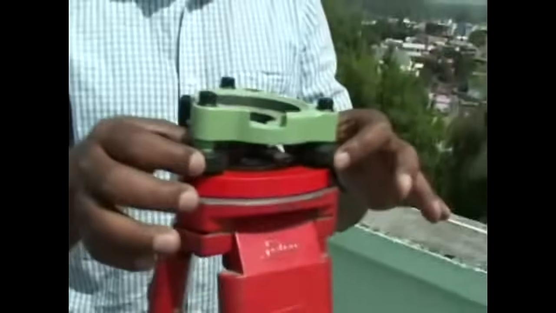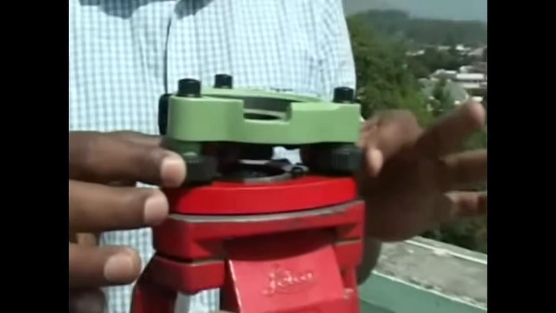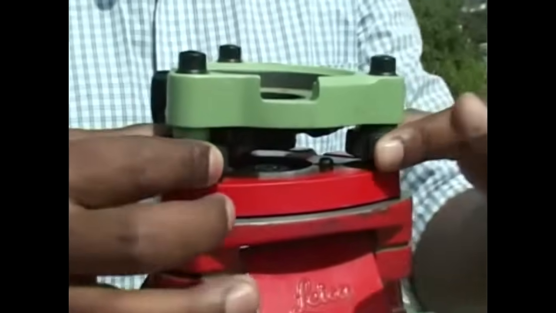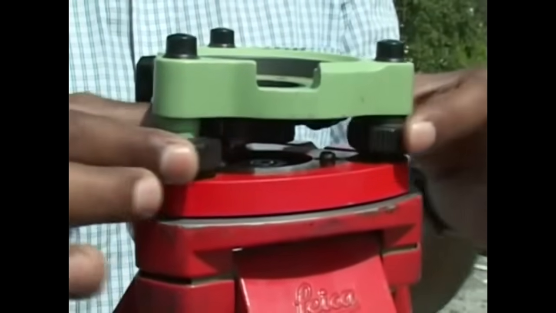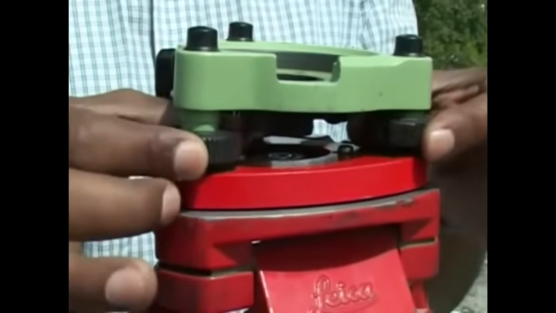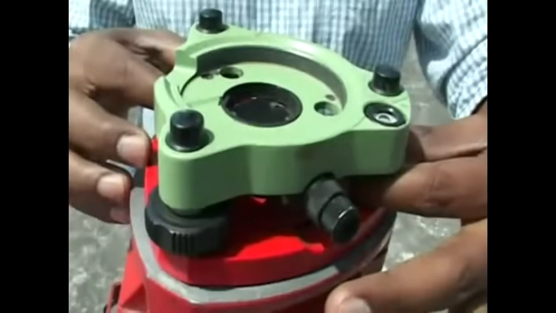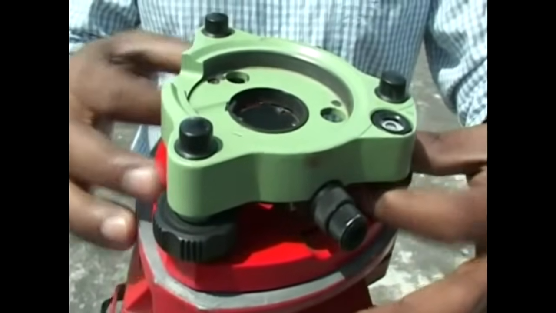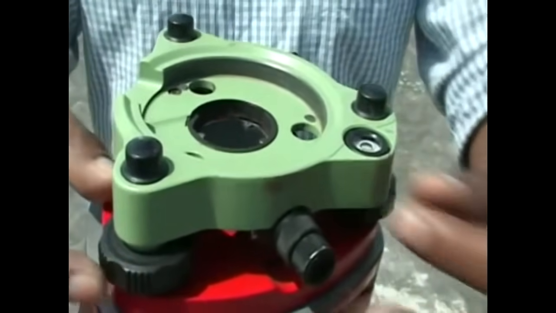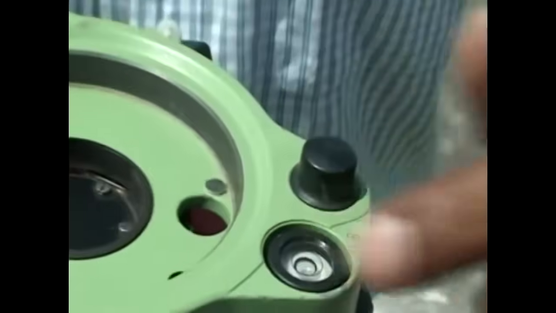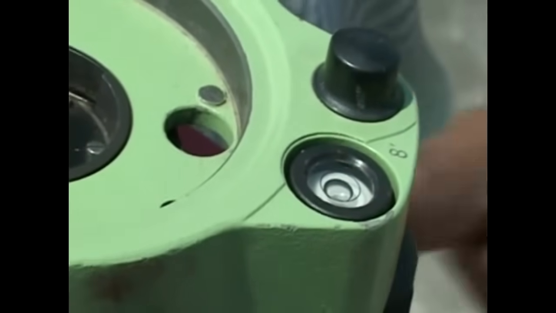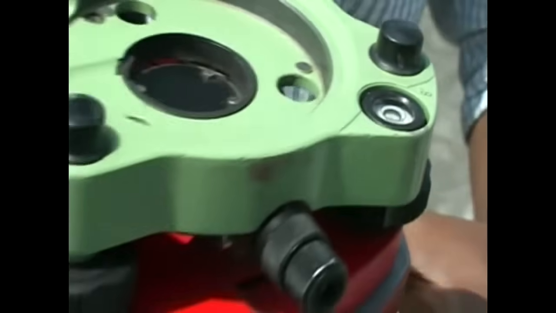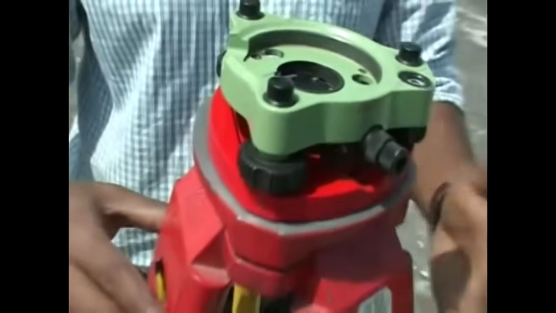Take any 2 screws and try to rotate them either inside or outside depending upon the movement of the bubble. After fine tuning with these 3 screws, I could successfully bring this bubble inside that circle, which tells me that the leveling of this instrument is done to a finer level. After that I should also ensure that this instrument is placed exactly over the base station, right? That is nothing but the centering.